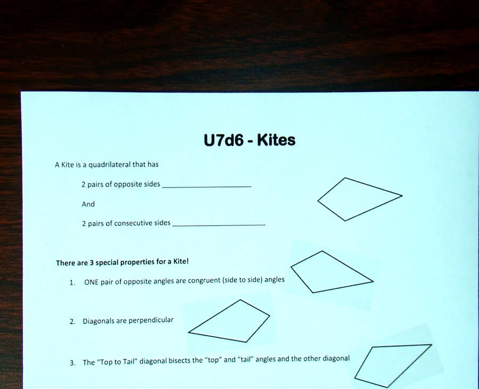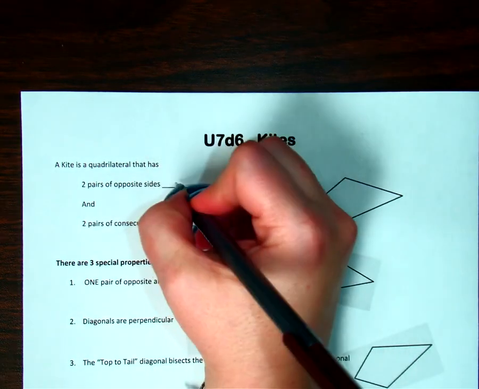Today we're going to be discussing kites. Yes, the kite is a real shape in geometry. A kite is a quadrilateral, even though some of the ones we see flying in the sky are not. A geometrical kite is a quadrilateral, so it has four sides. Two pairs of opposite sides that are non-congruent.